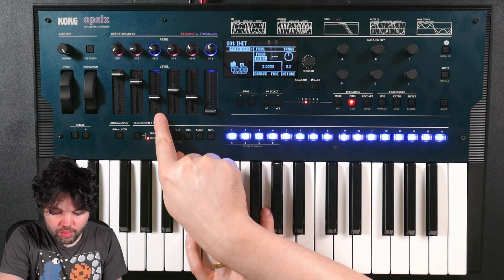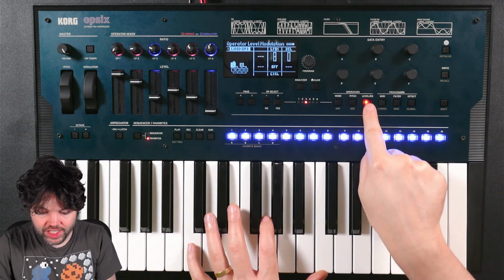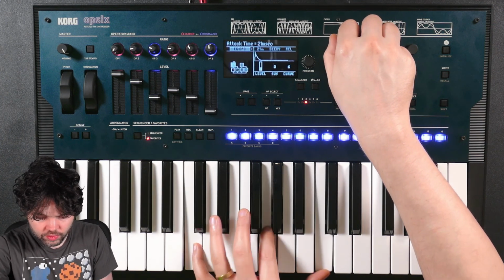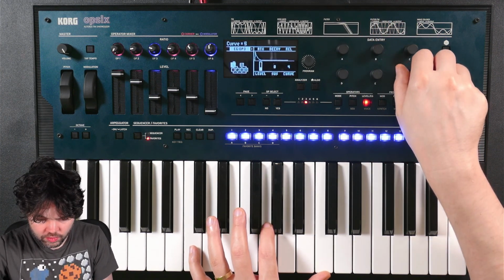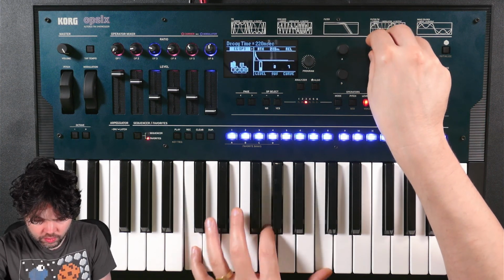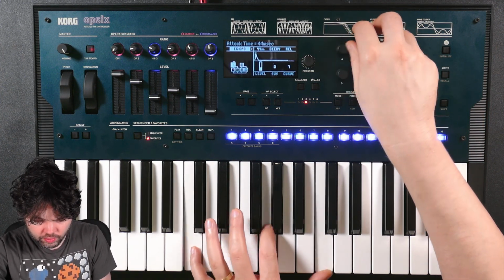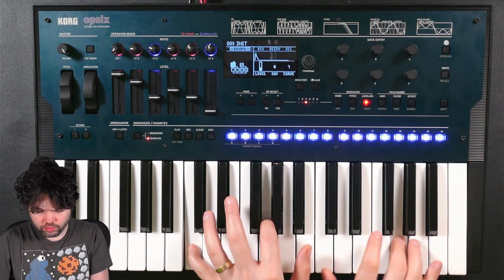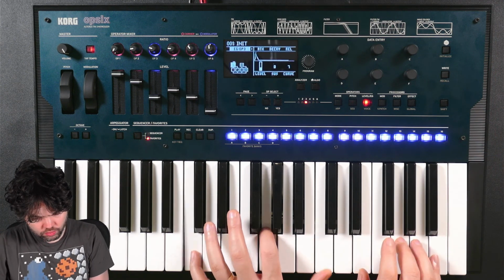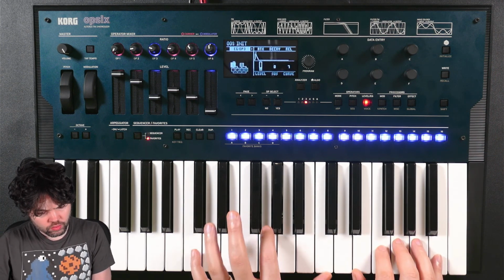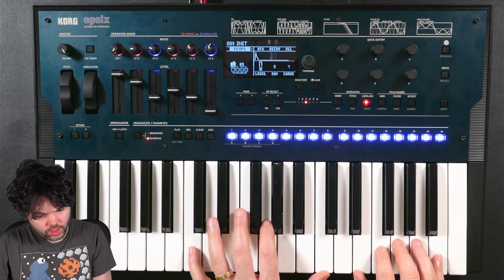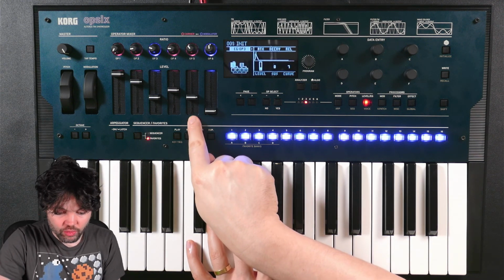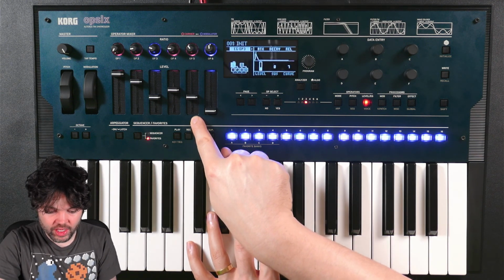So I'm now going to make operator 3 function as a bit of a transient on this sound. Velocity sensitivity wise, I would like this to be very velocity sensitive, probably even more velocity sensitive than this one was.